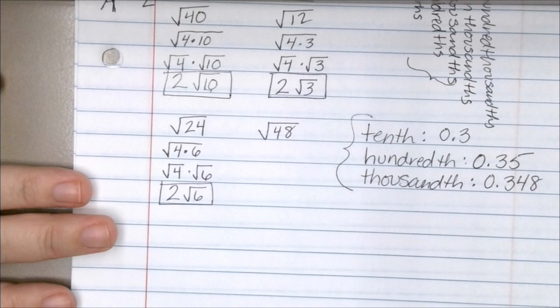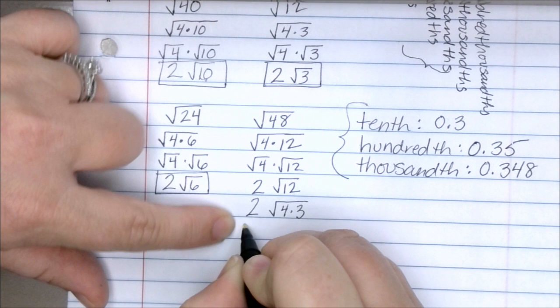Okay? So if you can think of a bigger number, let me rephrase that. If you can think of a bigger perfect square that it's divisible by, it'll get you to the answer faster. If you can't think of a bigger one, stick with that 4 and 9 and you'll get there if you just stick with it. Okay?